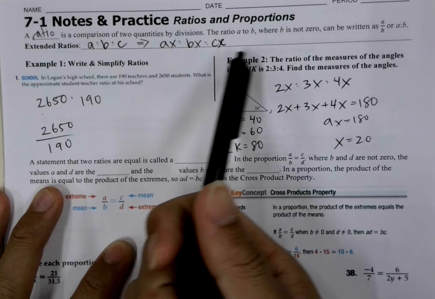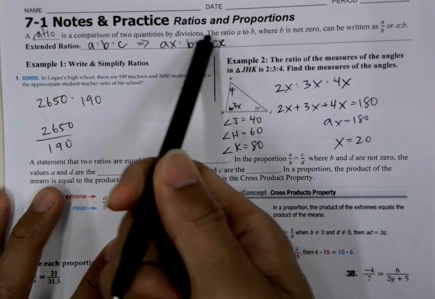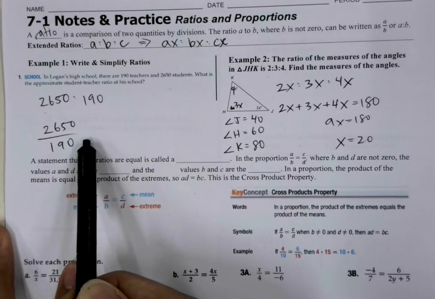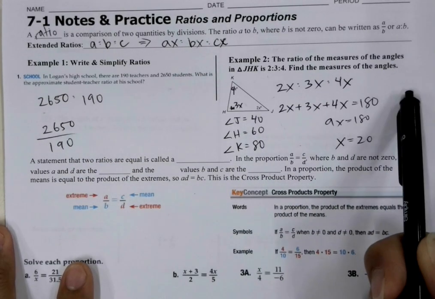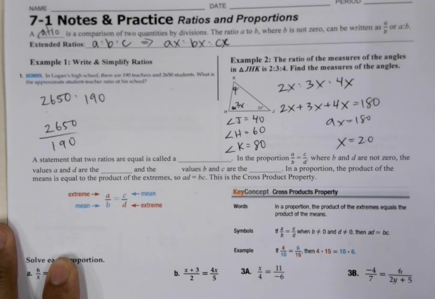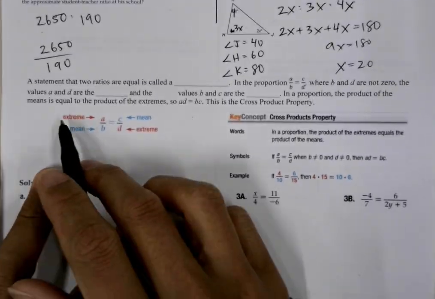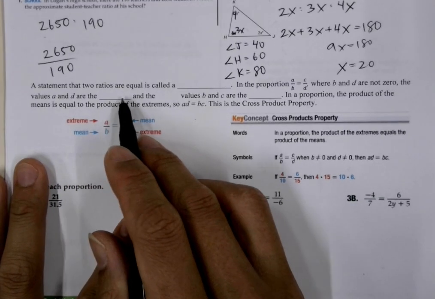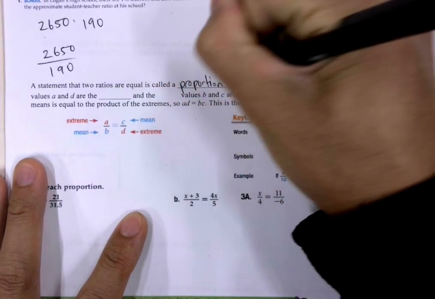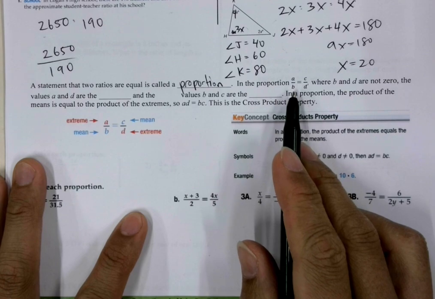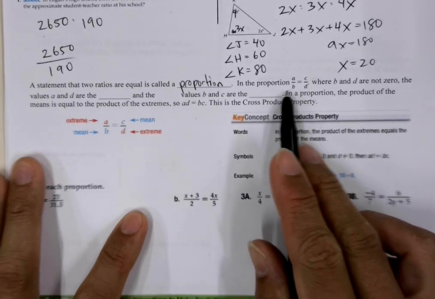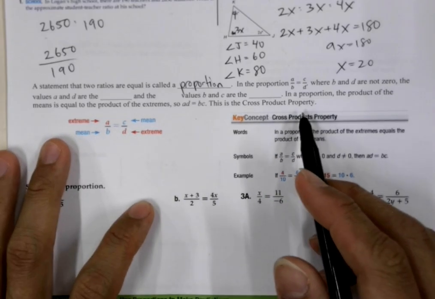Okay. So that's how we can use ratios. That's how we can take a word problem and create a ratio using a colon or a division. And then we can also use a ratio to find the measures of a triangle. So this second part here is a statement that two ratios are equal. It's called a proportion. In the proportion, A over B is equal to C over D, where B and D are not 0, because of course we cannot have denominators equal to 0 in a quotient.